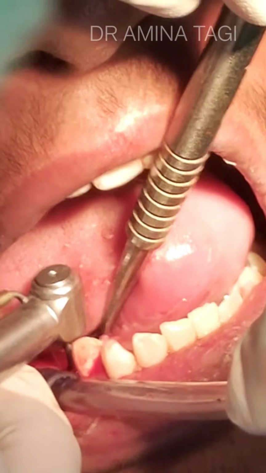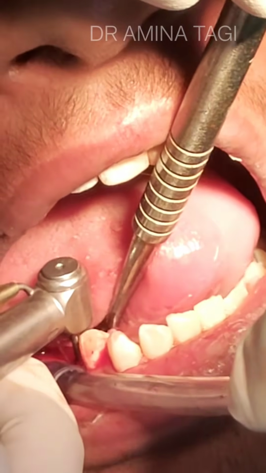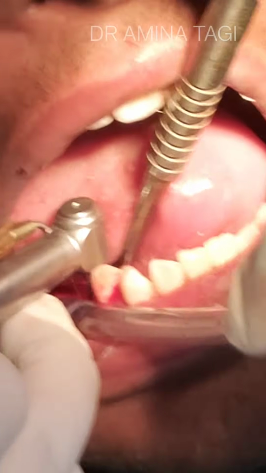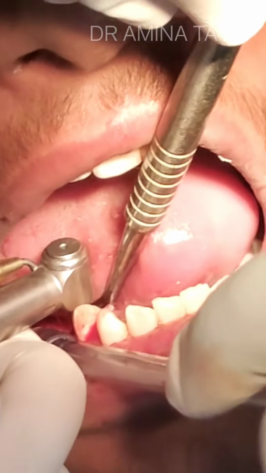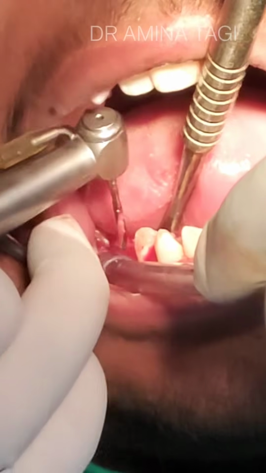80% of the implant placement depends on the pilot drill, as it makes a bed for the implant to be placed, and it also appraises the density of the bone for the entire length of the implant to be placed.